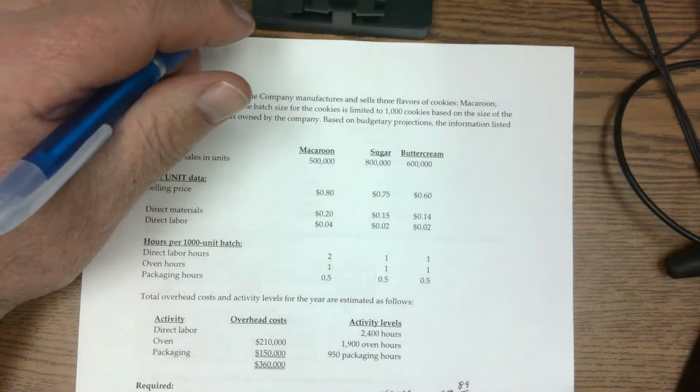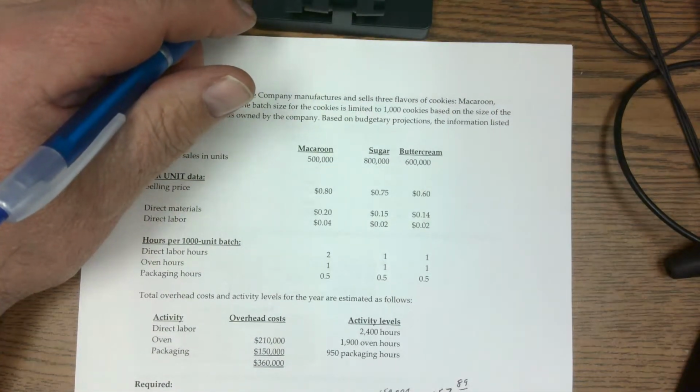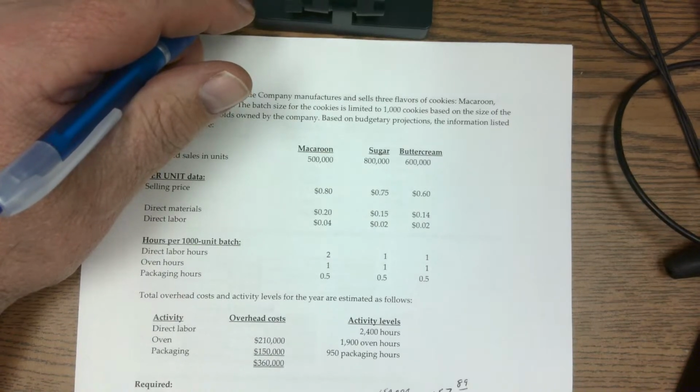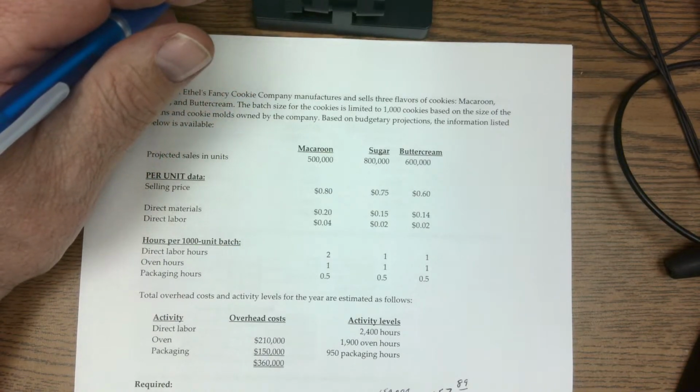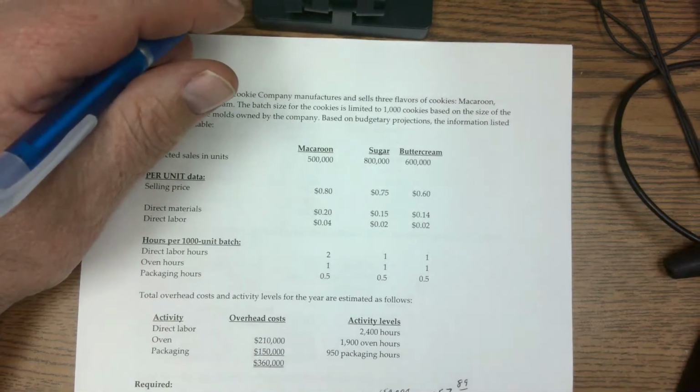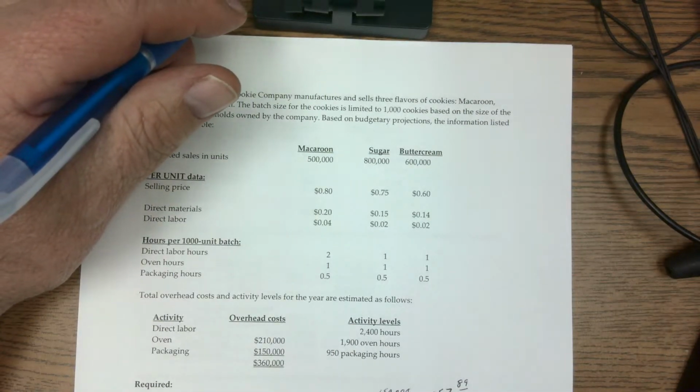Using the ABC system for sugar cookie, compute the estimated overhead cost per 1,000 sugar cookies.